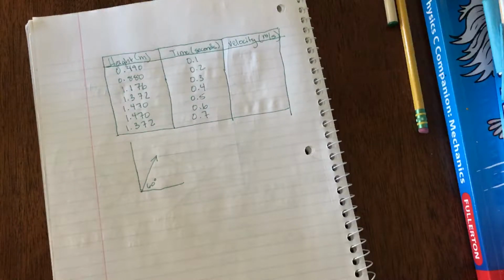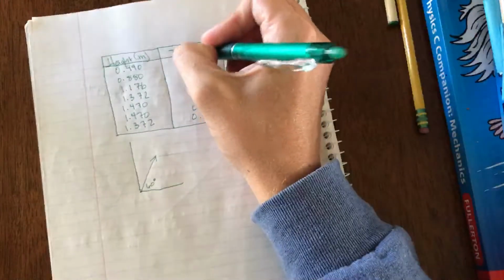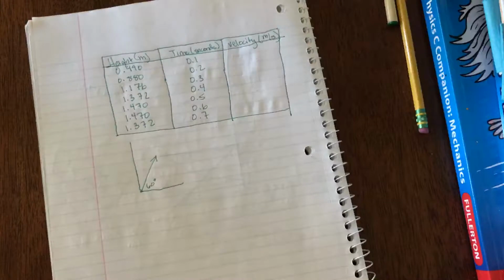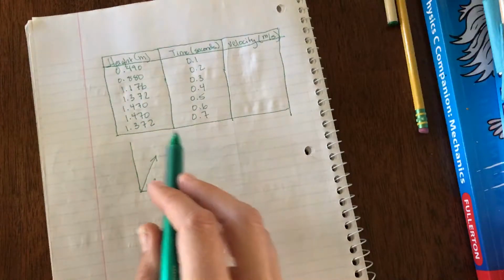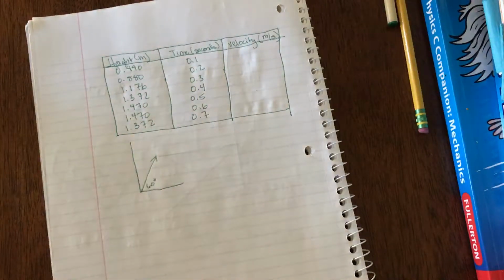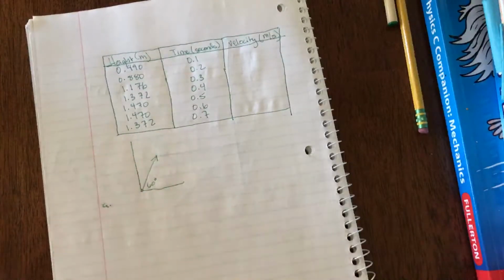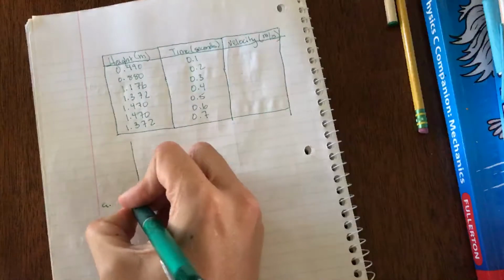recorded at various points in time in the table shown, assuming the ball was at a height of 0 at time equals 0. So I wrote the table here, and we also know that time equals 0, height equals 0, right? So they kind of give us our starting point. So right now we could create a position graph, right? We have everything we need to do that, but it doesn't ask us to do that. First, for part A, it tells us to draw a graph of the ball's velocity versus time.